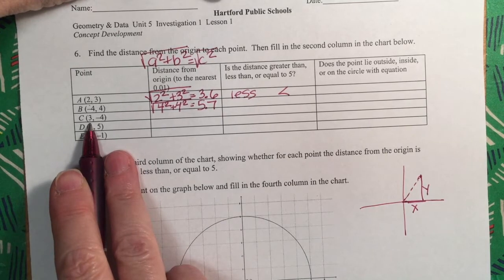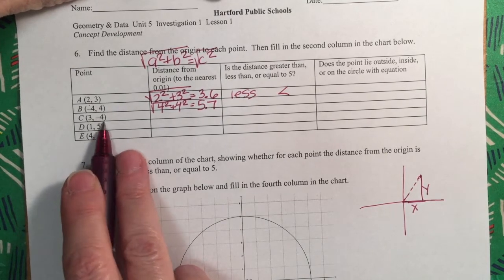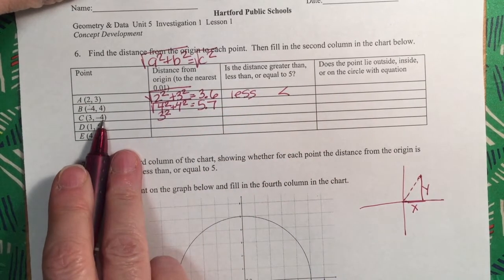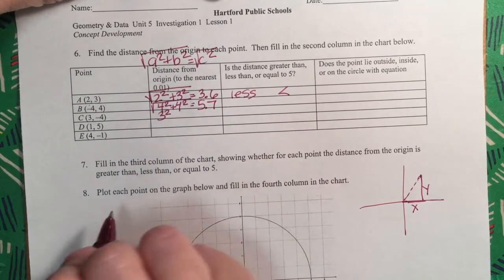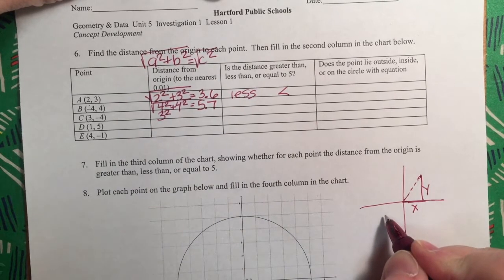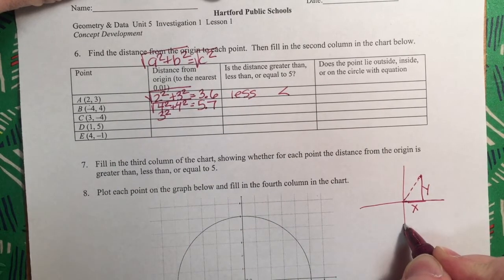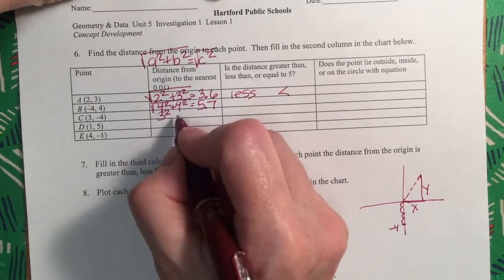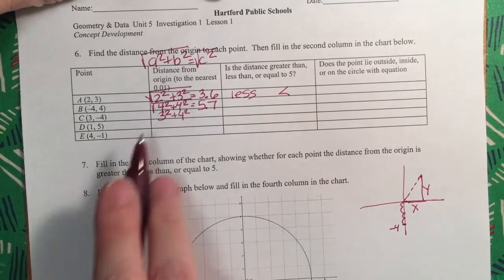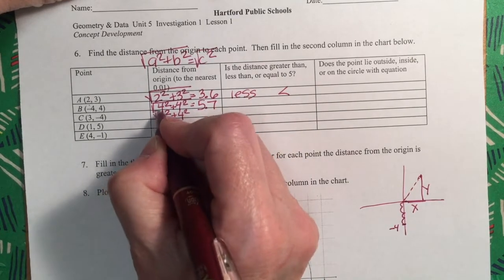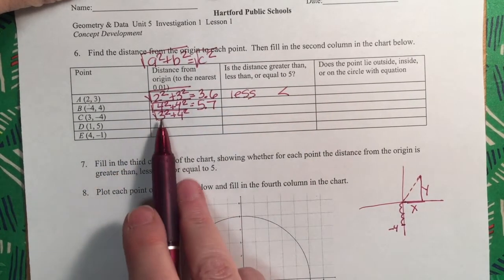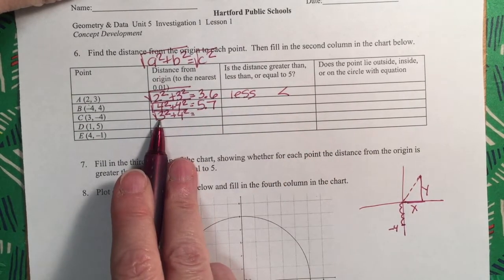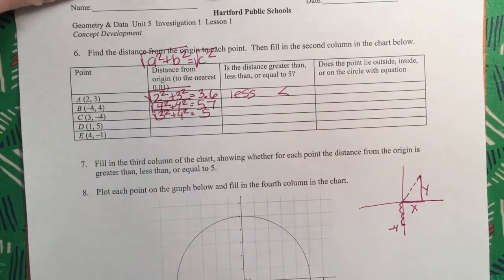Okay, 3 and -4 are the x and the y. Well, 3 squared is 9. -4 is 4 units away from the 0, say down here is -4. That's 4 units away. Square them, add them, square root the total. Well, 9 and 16 is 25. So the square root of 25 is 5.